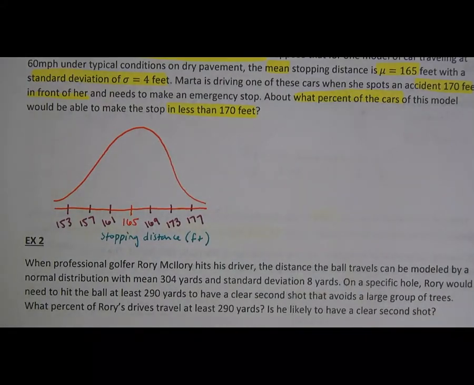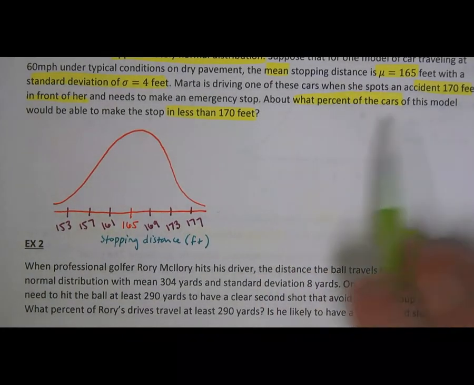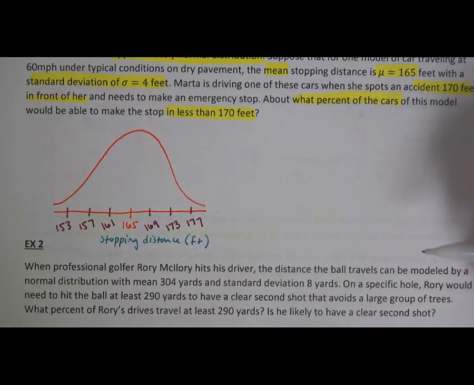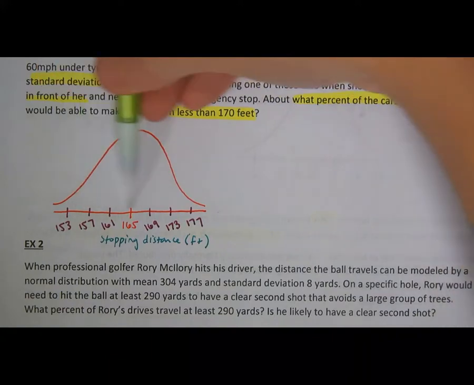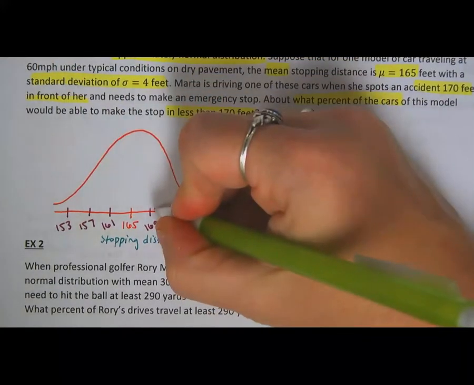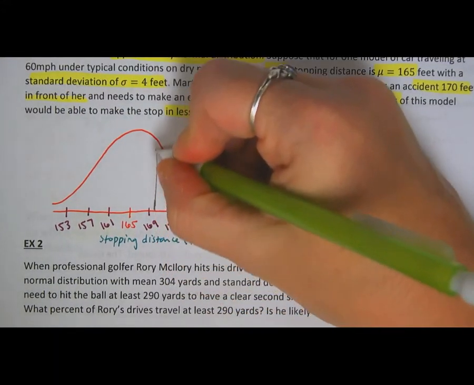Well, she sees an accident 170 feet in front of her. She slams on her brakes. I want to know, kind of think of it as her odds of being able to stop in time. Is she going to hit these people? Is she going to be part of the accident? Or is she going to be able to stop? Well, it says what percent of cars could make the stop in less than 170 feet? Figure out about where 170 is. And it's just to the right of 169. And I want you to draw your boundary line.